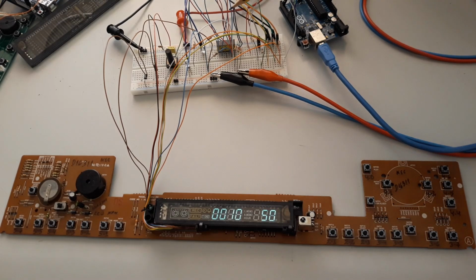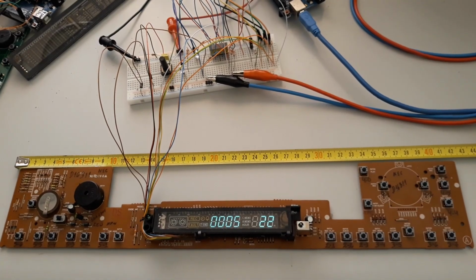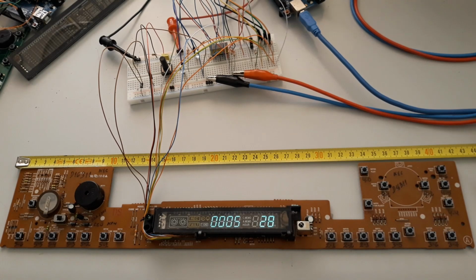Another important thing is the reset pin is connected to the GND through a trigger resistor of 2.2K, for example. The size of the front panel belongs to a Hi-Fi system, because as you can see here it is near 43 centimeters.